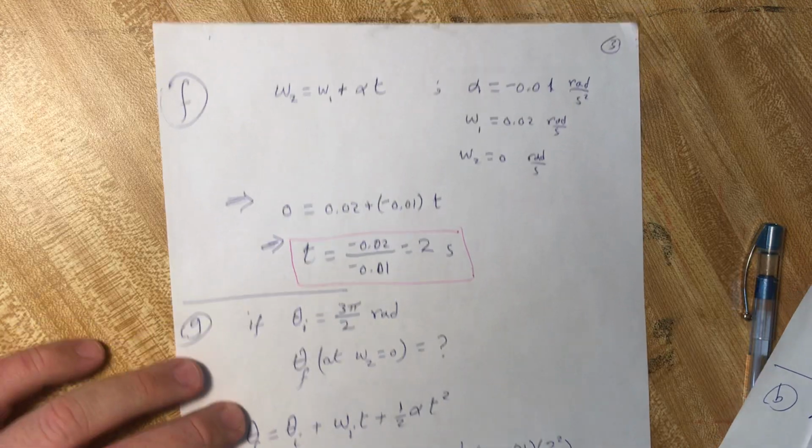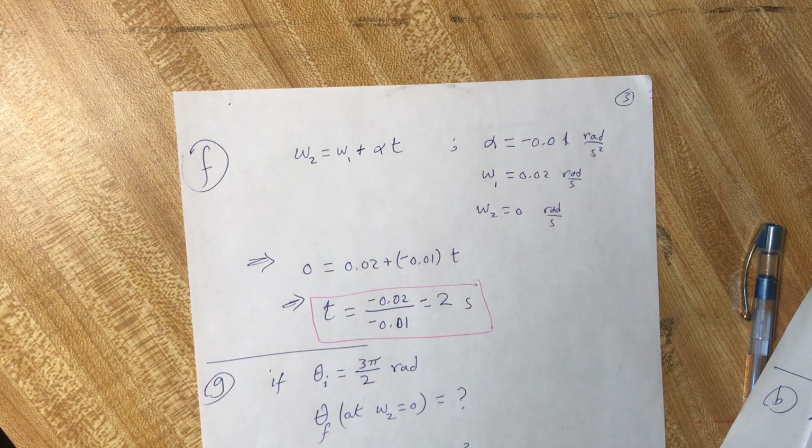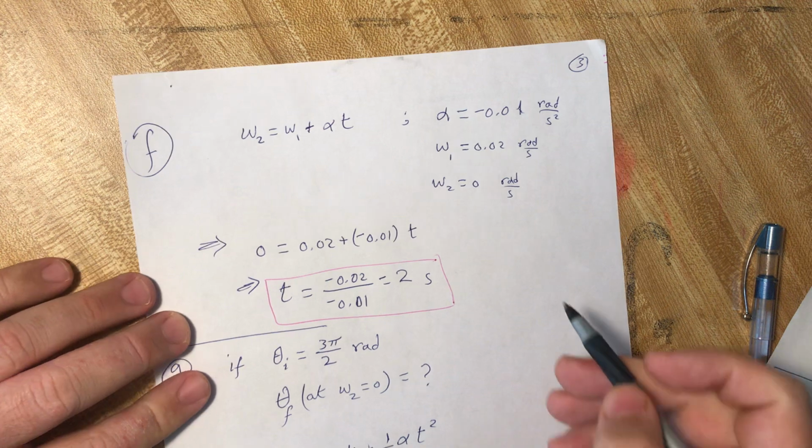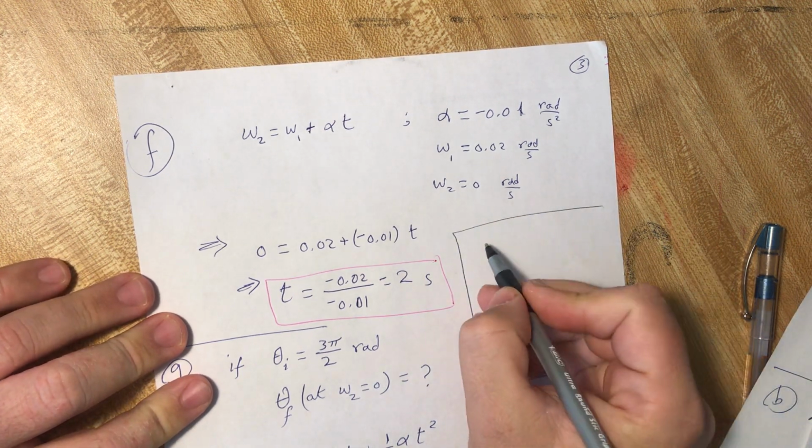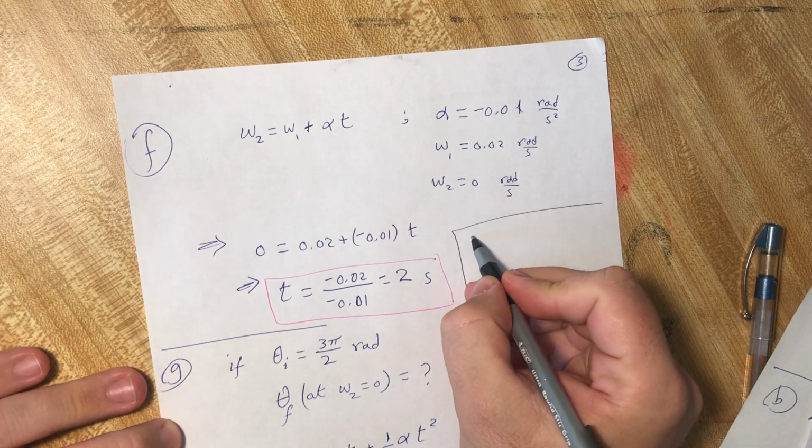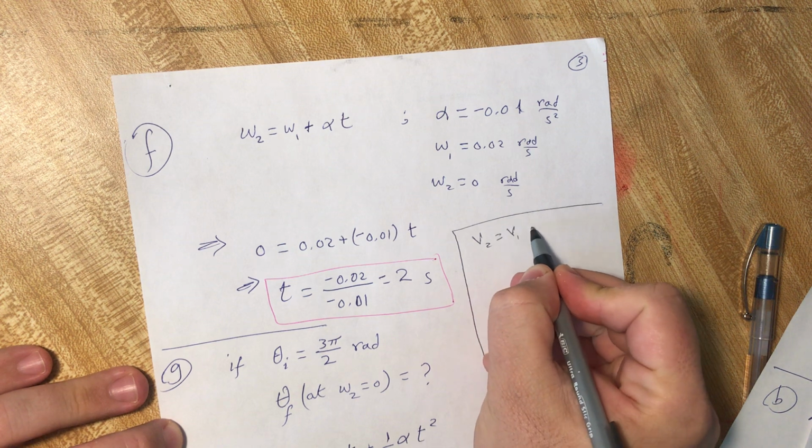Okay, now we need to use the angular velocity equations. We know them for linear motion: V2 is equal to V1 plus AT.